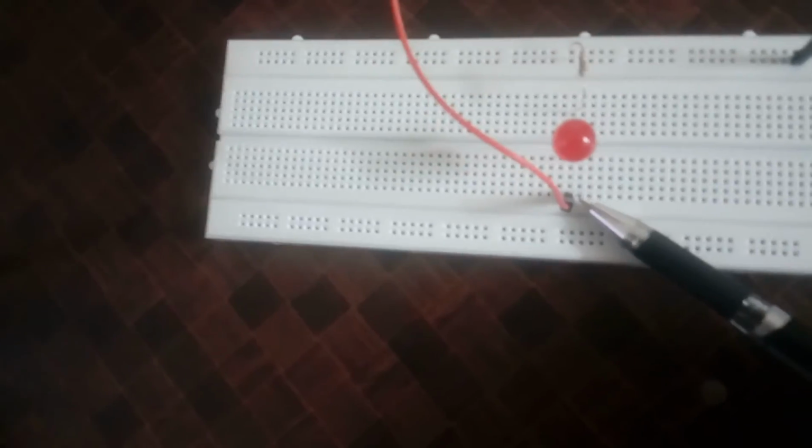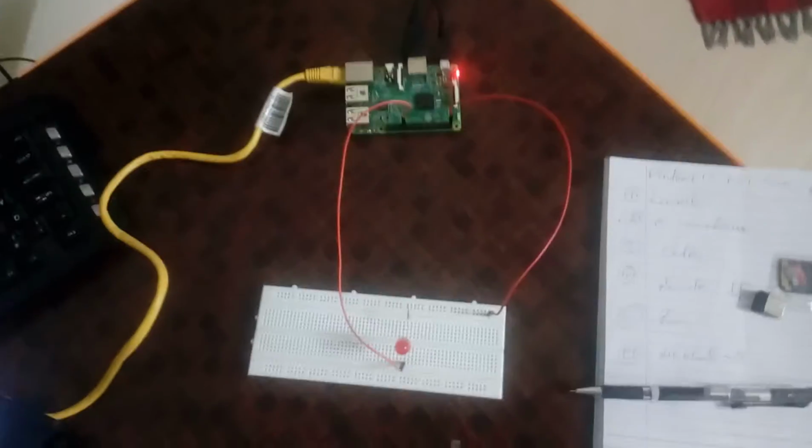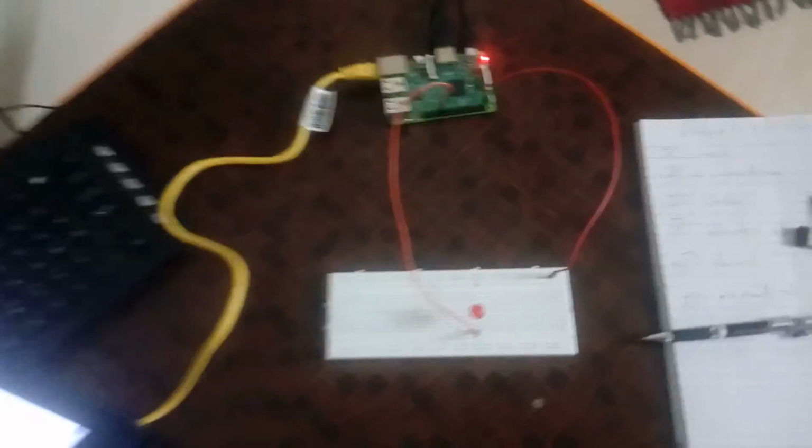This jumper wire is connected to GPIO5, that is pin number 29. So this is the arrangement as far as the circuit is concerned.